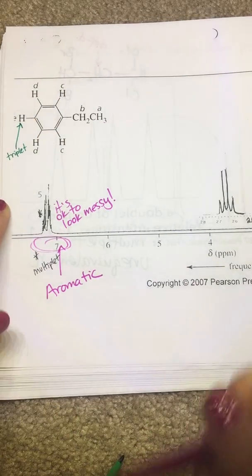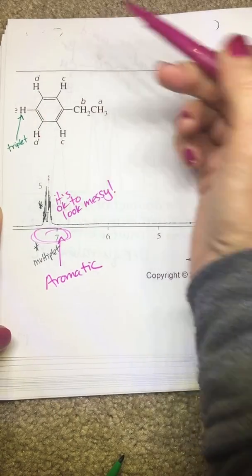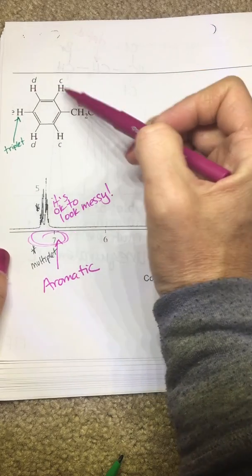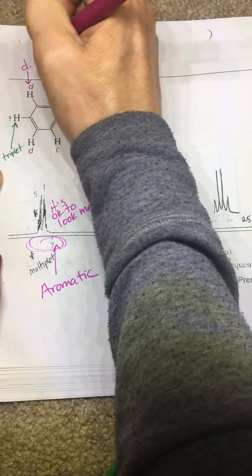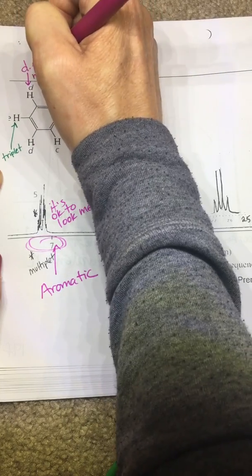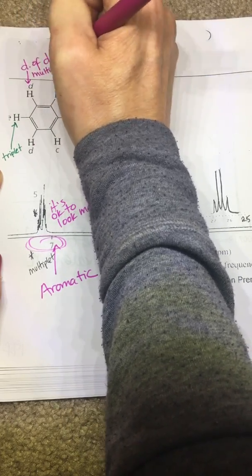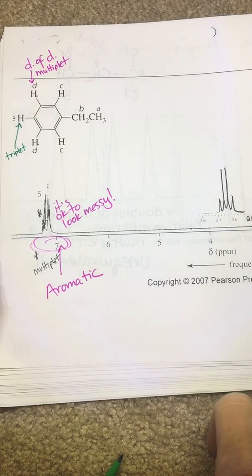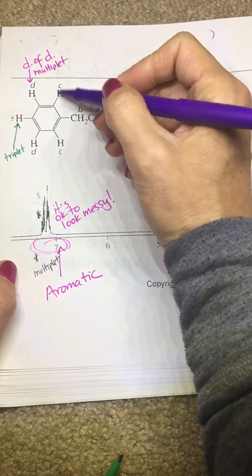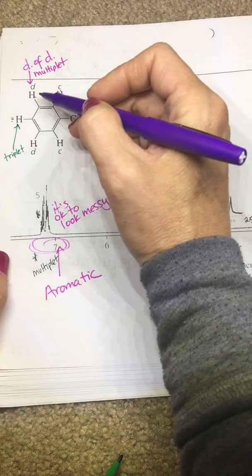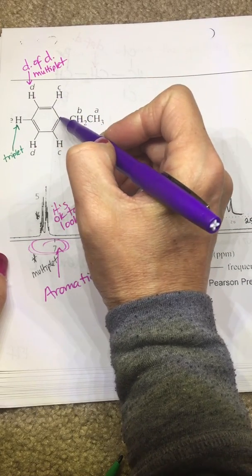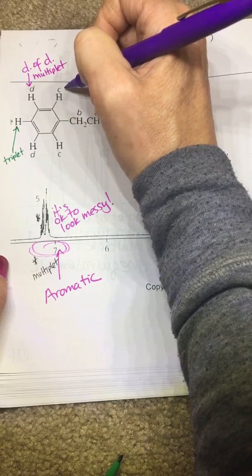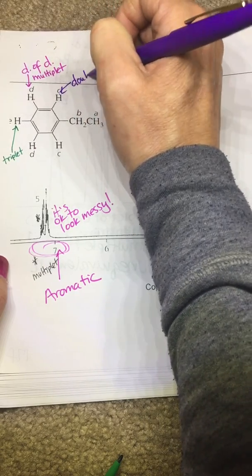Now, our D hydrogens, they've got different types of neighbors. He's got a C neighbor to the right and an E neighbor to the left. Our D hydrogens would be our doublet of doublets, which is a multiplet, telling us we have unequivalent neighbors. And then finally, our little C hydrogens here, they have 1 equivalent neighbor. Just looking, I've got 1 neighbor over here. There's no hydrogens right here. So 1 plus 1, this guy would be a doublet.